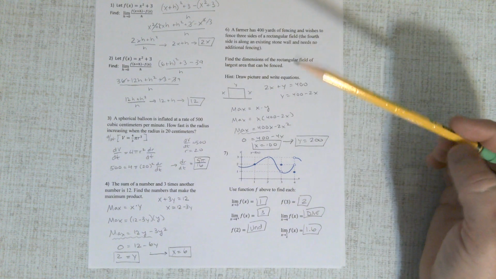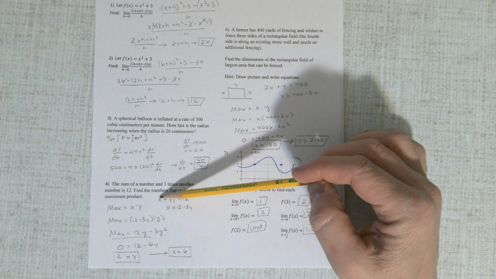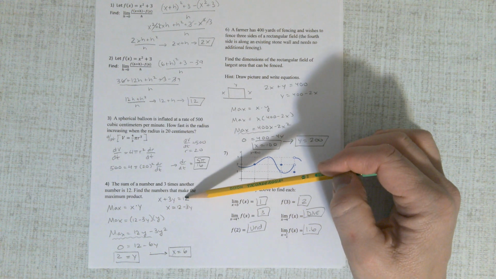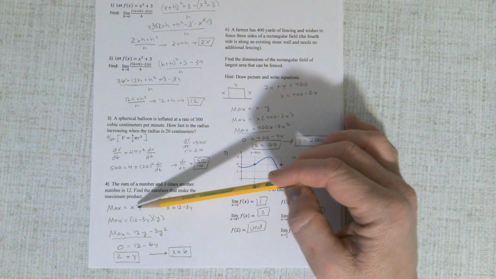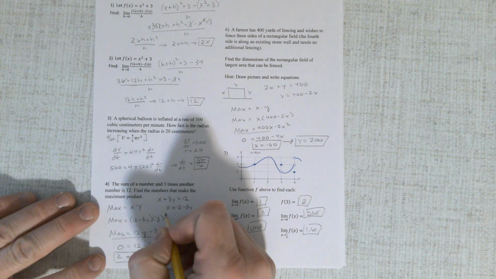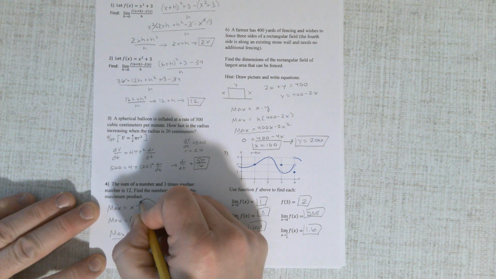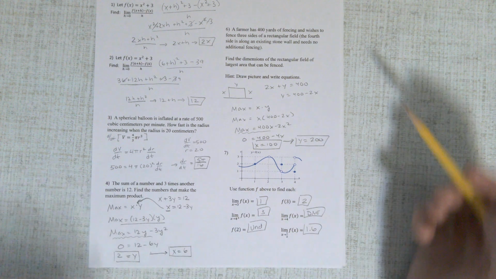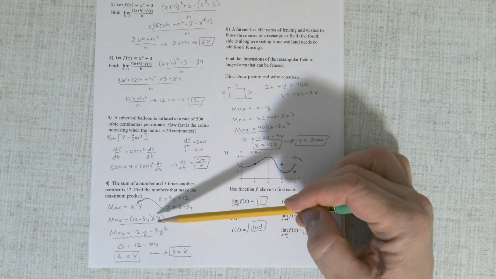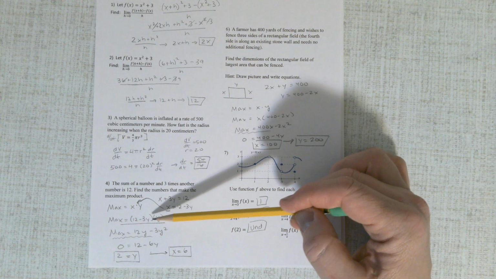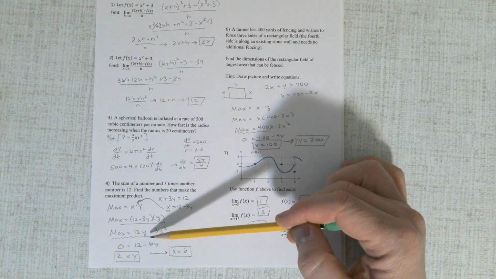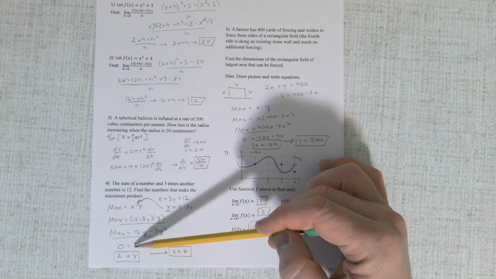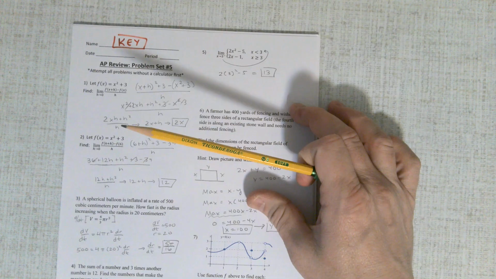Number 4, maximization problem. A number plus 3 times a number is 12, and we want to max these products. Well, if I solve for 1 here, I can take this x and put that right there, and now I have an equation with just y. I can multiply that together, find the critical point. Critical point is when the derivative is equal to 0. Then I'll be able to find out my numbers.